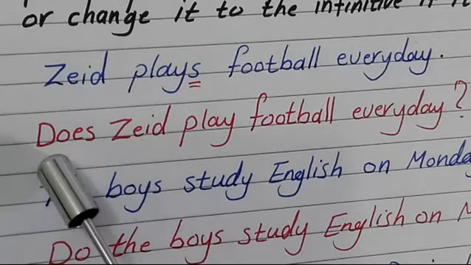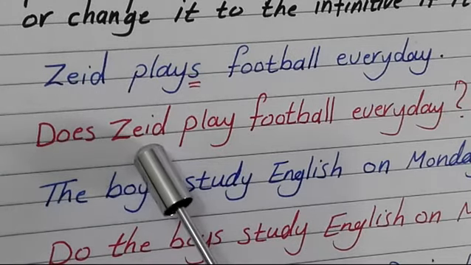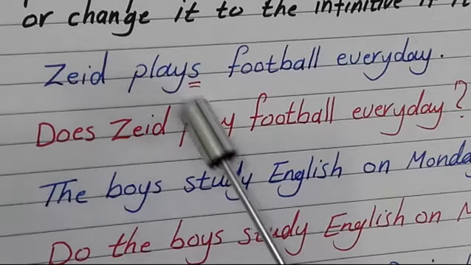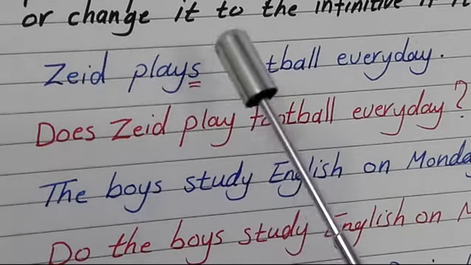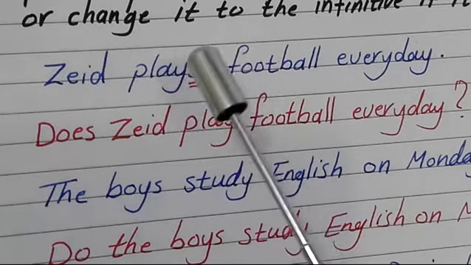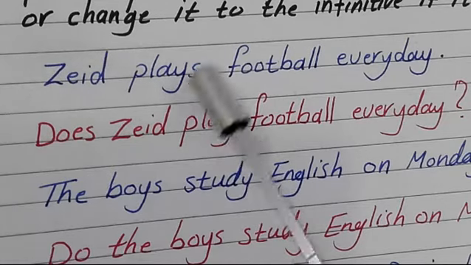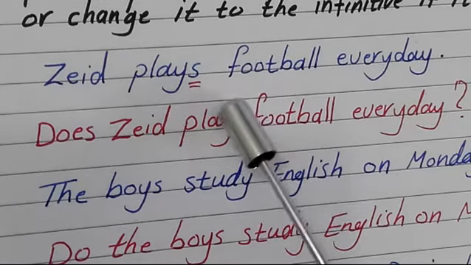I use does, then I put the subject, then comes the main verb, and I omitted the s because I have used the does here. Football every day. To answer such a question, you can use either yes or no.